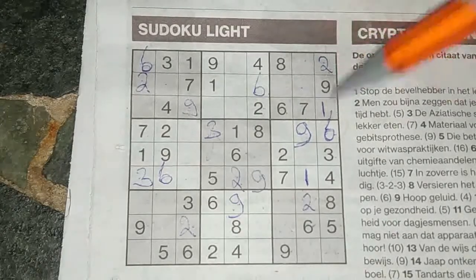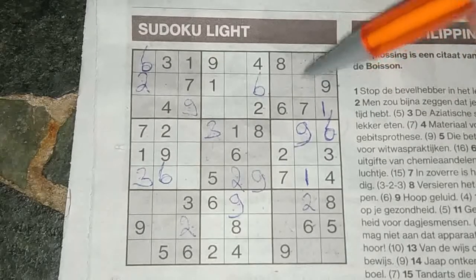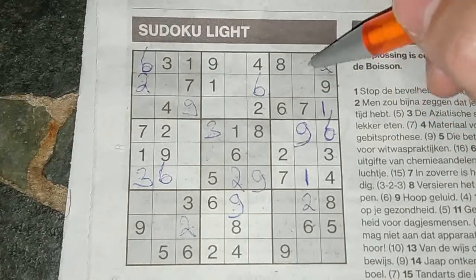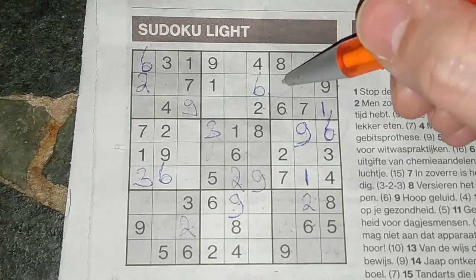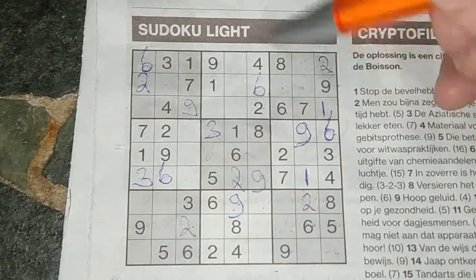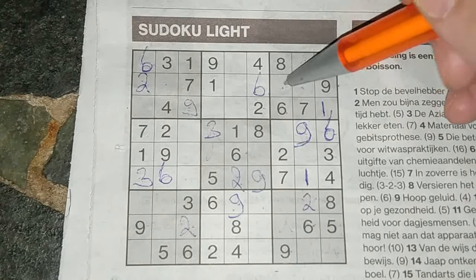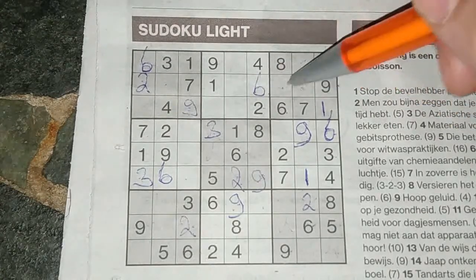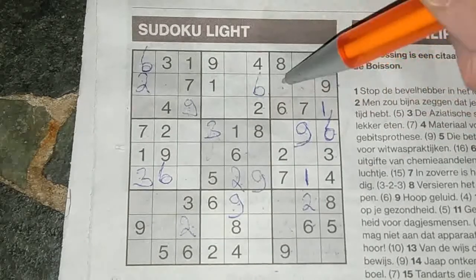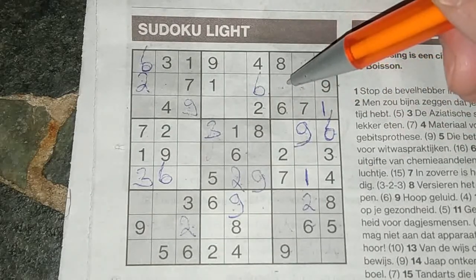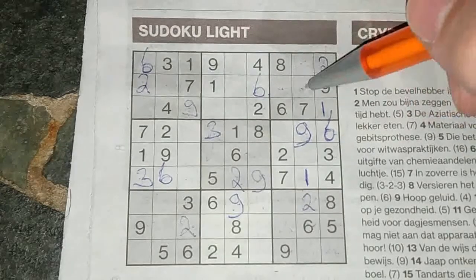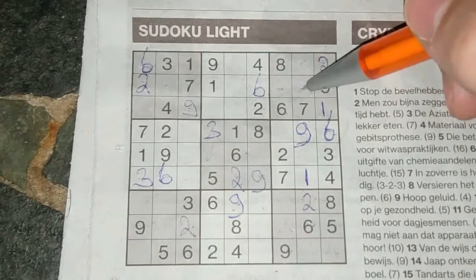In this big square, 3 missing numbers. One of the missing numbers is a 3. I see here 3, so no 3 there. So the 3 could be here or could be there. One of these 2 boxes. I do not know which one. But in the second row, one of these 2 boxes must be a 3.